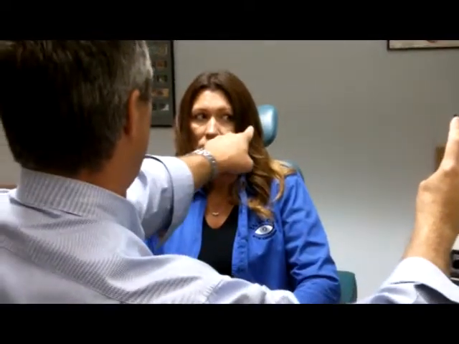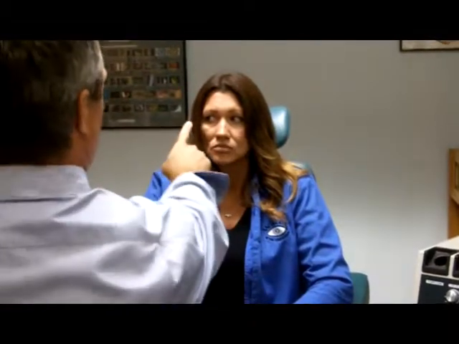Now to do the versions, we're going to sit here and we're starting over again. We're going to go out here. I'm thinking over right medial, left lateral rectus. Over here, I'm thinking over left lateral and right medial rectus. I'm going to her shoulder, and I'm going up.